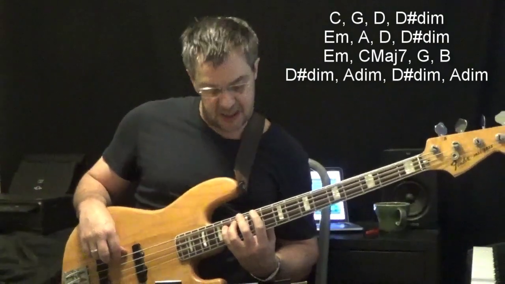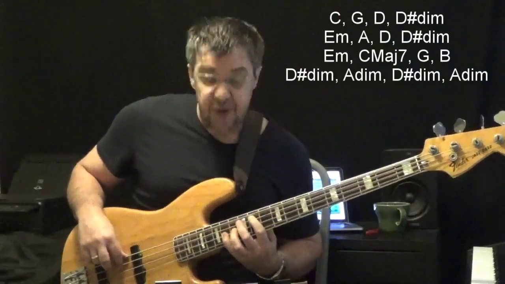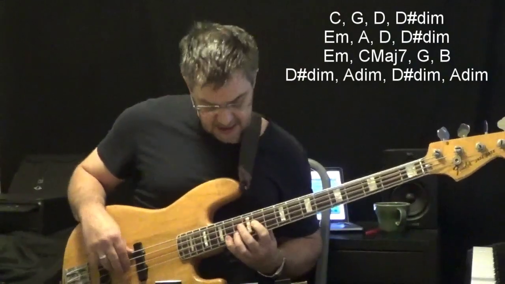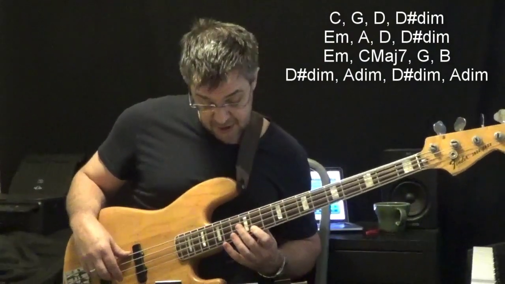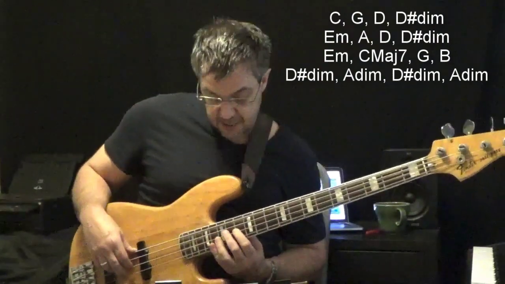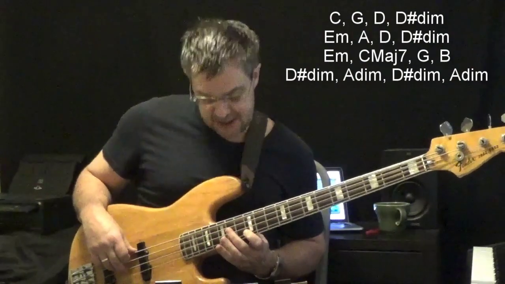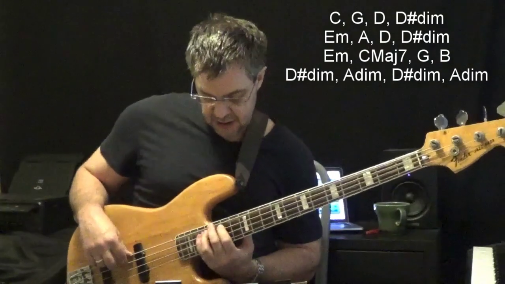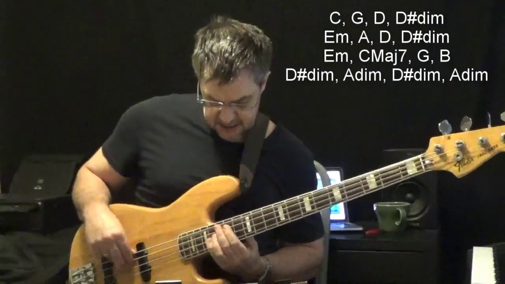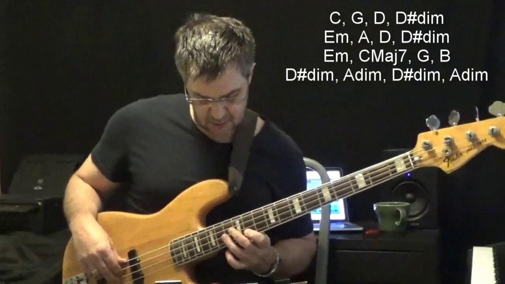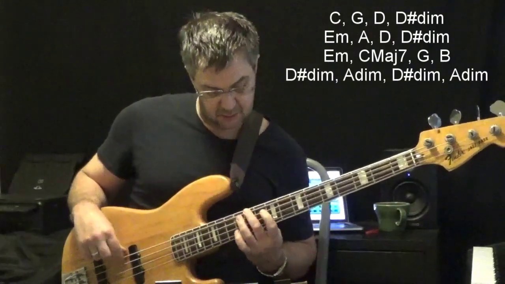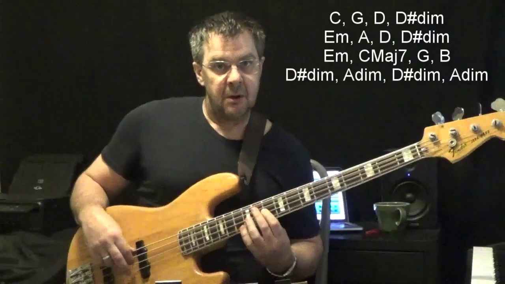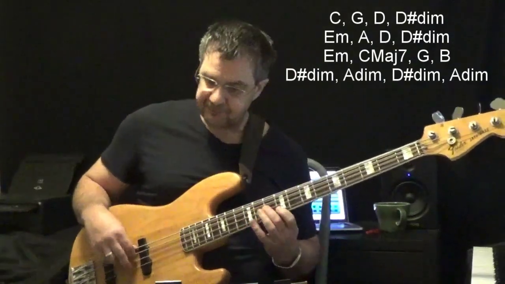Got to hit that B of the E minor. And then here's our A, here's our D, here's a D sharp diminished to E minor. And here's the C major 7. There's the 7th, root, 3rd, to the G, to the B. And then we're going to go back and forth between D sharp diminished and A diminished. And then the loop starts again.